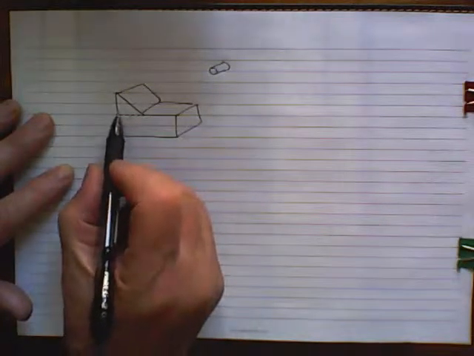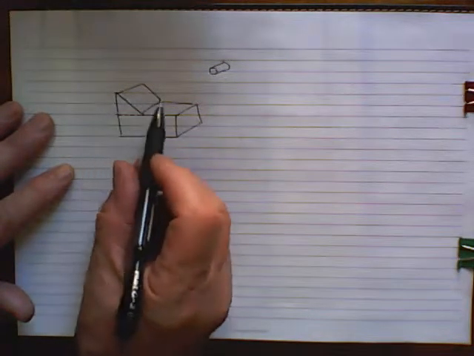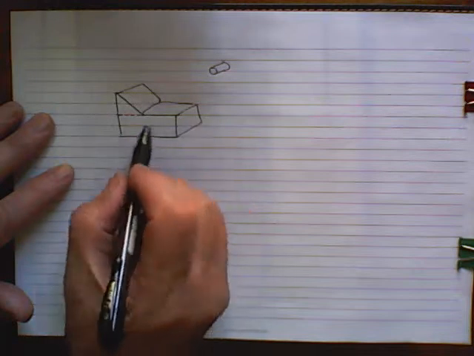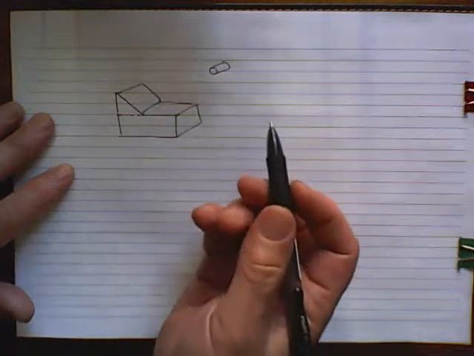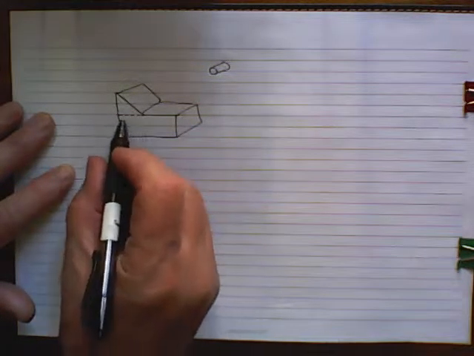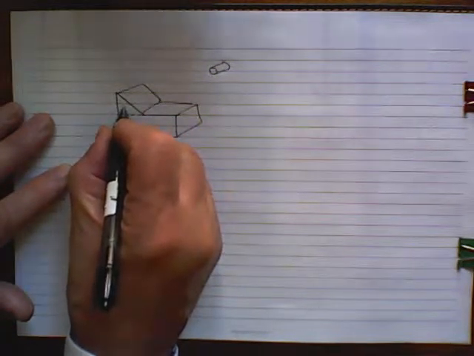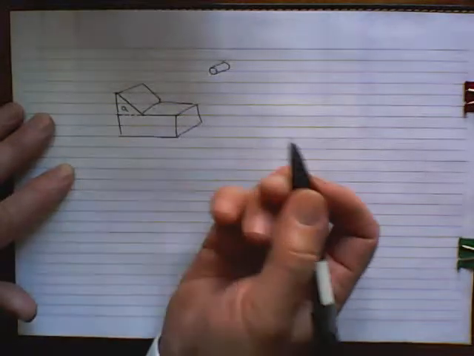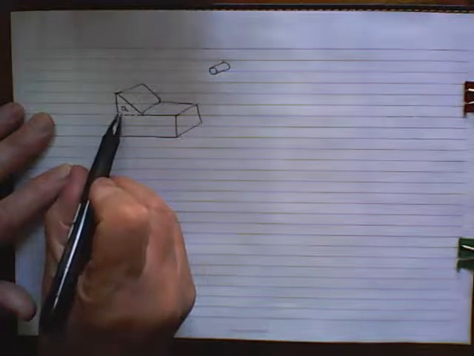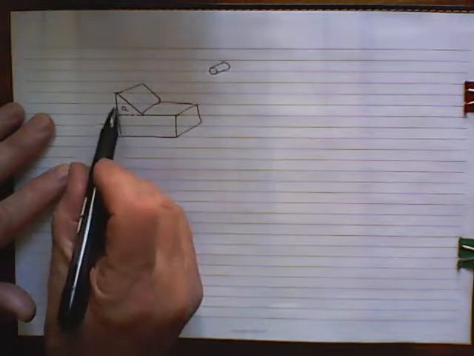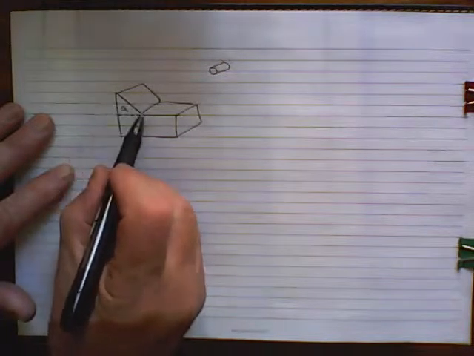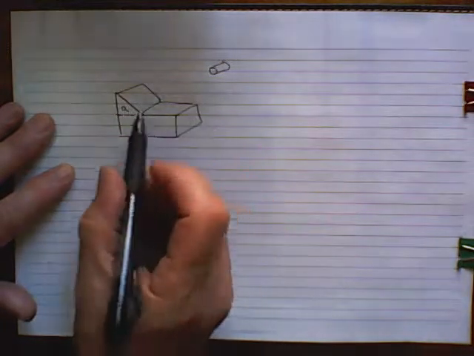Now, what we need to do to work out the surface area is to add up the relevant surface areas of all the different sides and facets. And the facets need to be defined. So let's have a look at this one here. I'm going to start here. You don't have to start here. You can start where you like. And I'm going to use the letter A to identify what that particular area is.